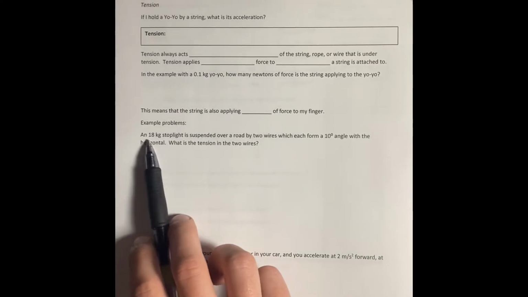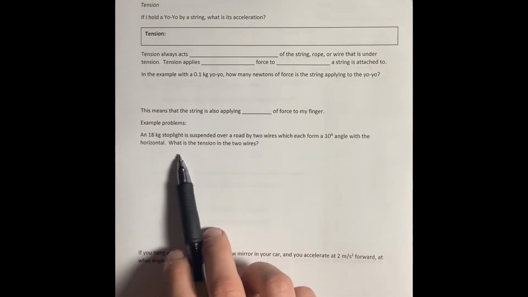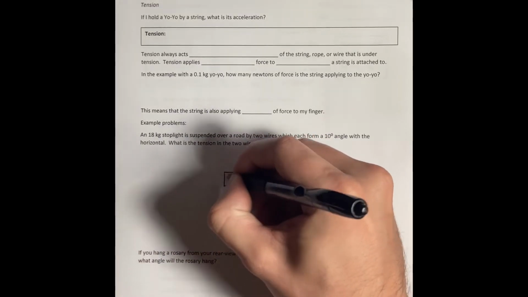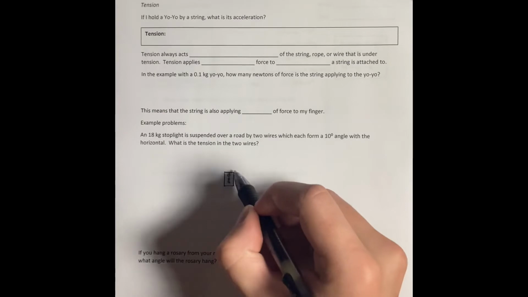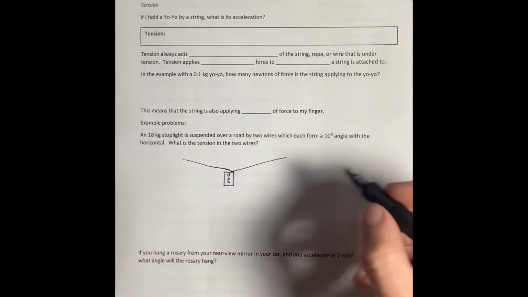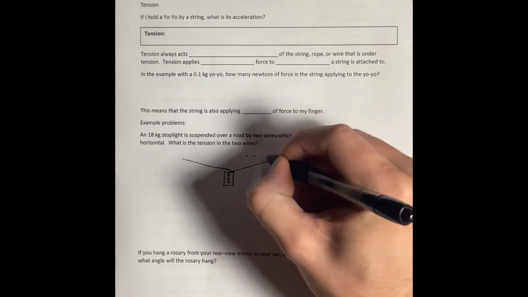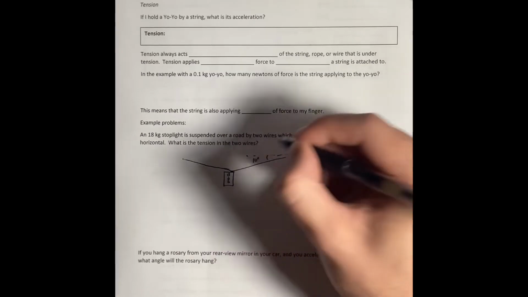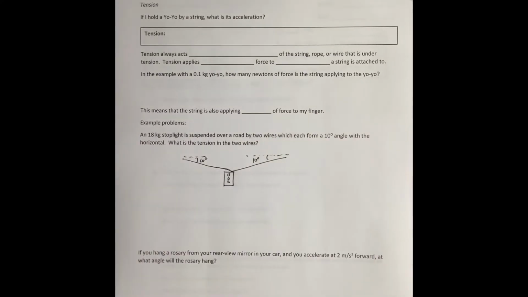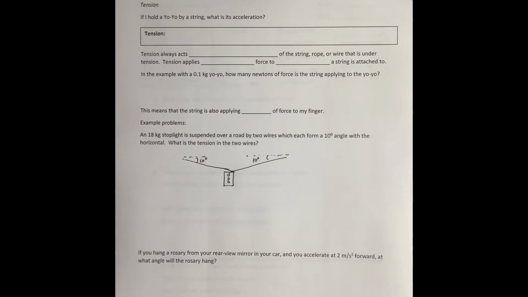First one, an 18 kilogram stoplight is suspended over a road by two wires which each form a 10-degree angle with a horizontal. What is the tension in the two wires? So let me draw this stoplight first. It looks like that. It's going to be hanging over a road, suspended by some wires there. It's telling us that these wires make a 10-degree angle. So if I draw an angle with the horizontal, that'd be 10 degrees. Somehow, the tension from these ropes is holding this stoplight up in the air.